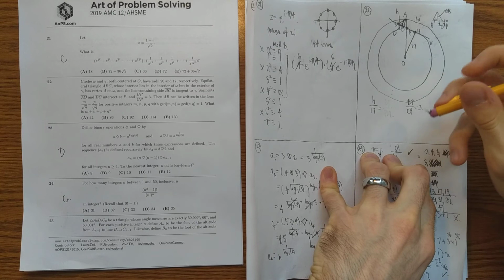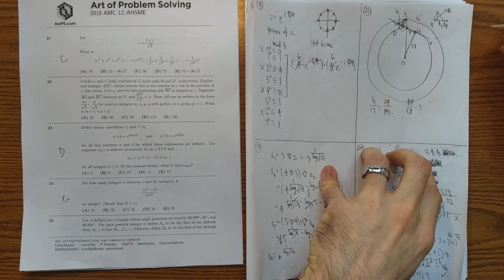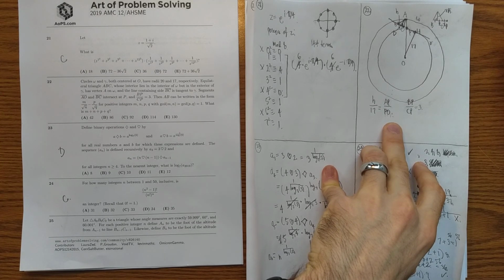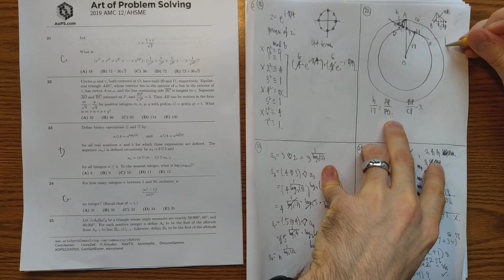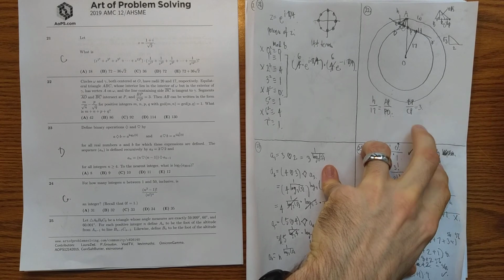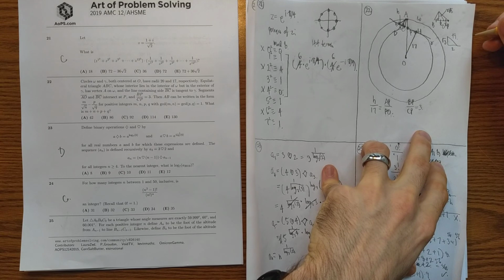So I want to use AP, PO. This is going to be like 2 root 3, and when I do that, oh, 1 minute left. Okay, 4, 3, I get root 7 there.